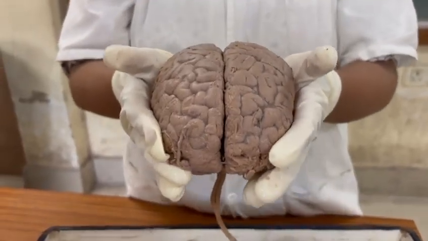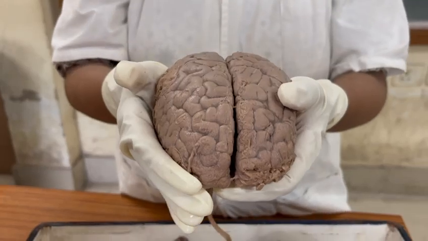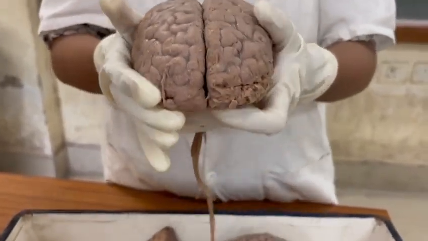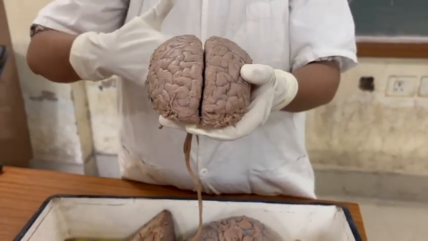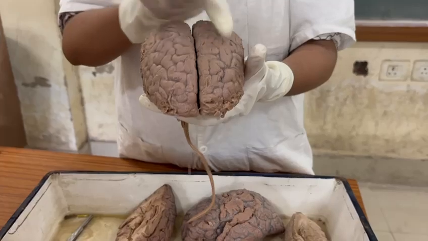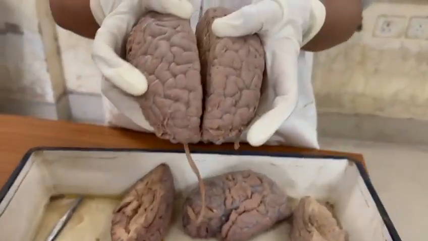This is a specimen of brain. These two together form the cerebrum, and the two halves are called the cerebral hemispheres. This is the anterior aspect. This is the posterior aspect. These are the two sides. In the middle, the two cerebral hemispheres are separated by a midline fissure, that is the median fissure.